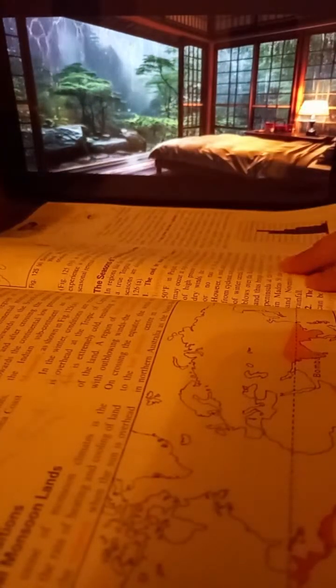Tropical monsoon and tropical marine climate. Now we're moving towards another topic. Let's see what comes.